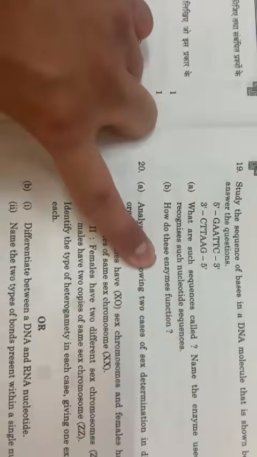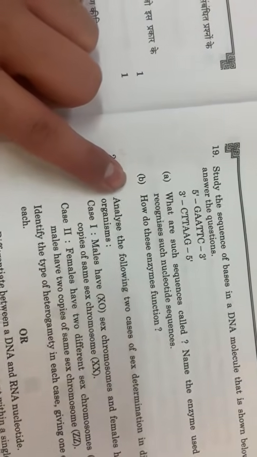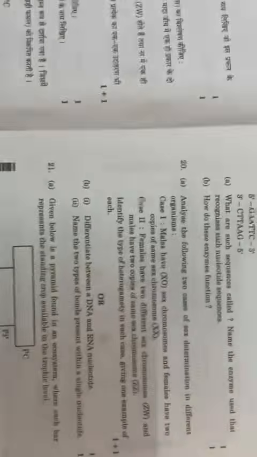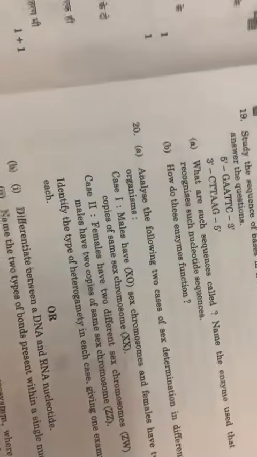And to answer this question, how do these enzymes function? It functions by breaking the DNA into fragments, and the process is regulated by PCR. Moving on to 20th question.